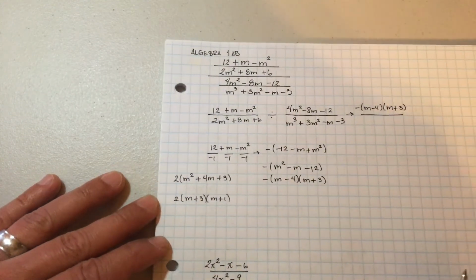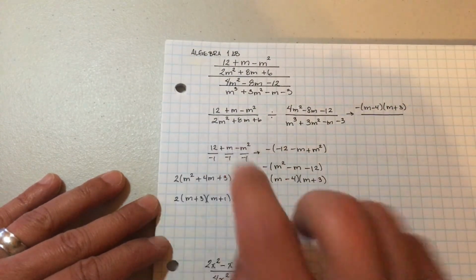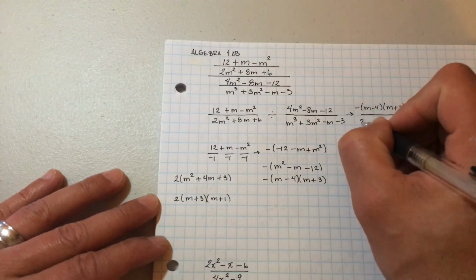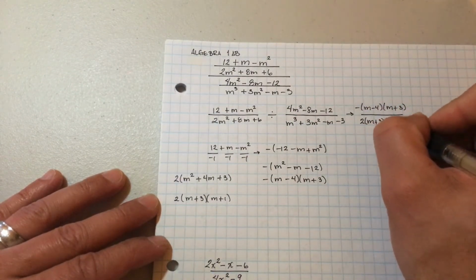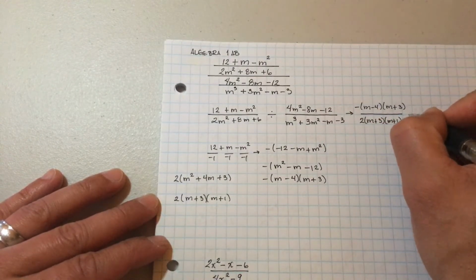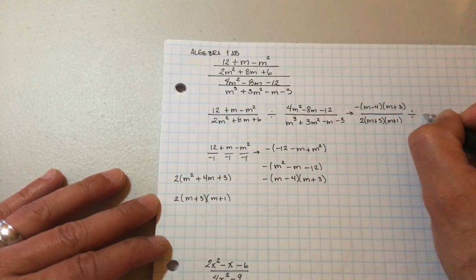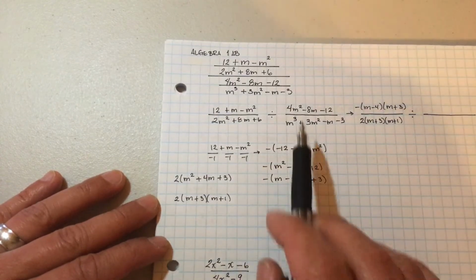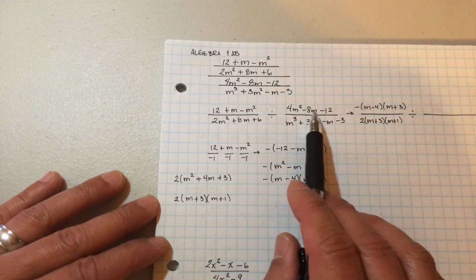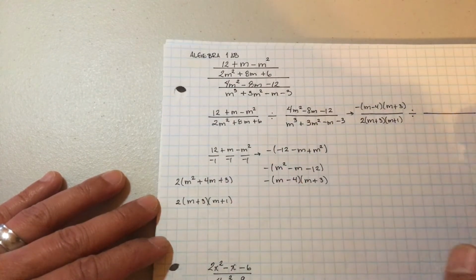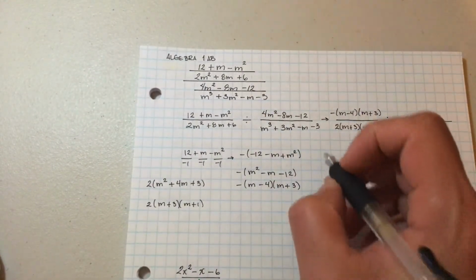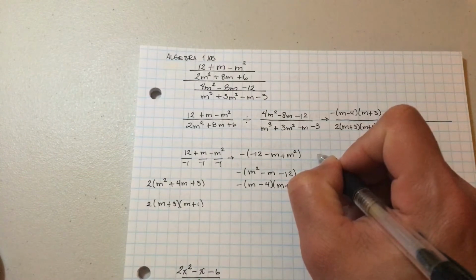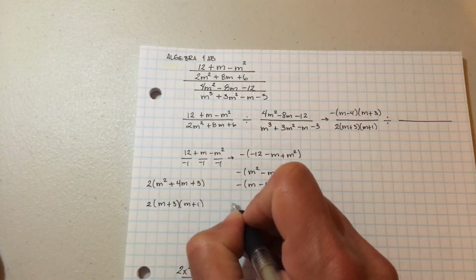Okay. So this guy is going to go there. Este va a ir acá abajo. M más 3, m más 1. And then divided by, dividido. Okay. Now what about this guy right here? What can go into each? The 4. Okay. Entonces le puedo sacar un 4. So for that one, let's do it right here. I'll do it down here.